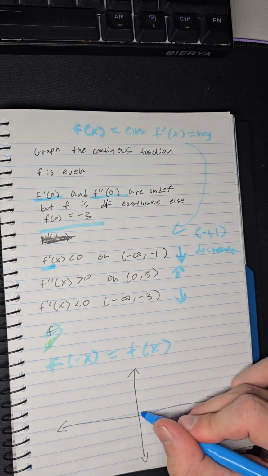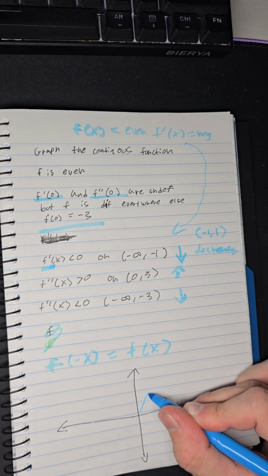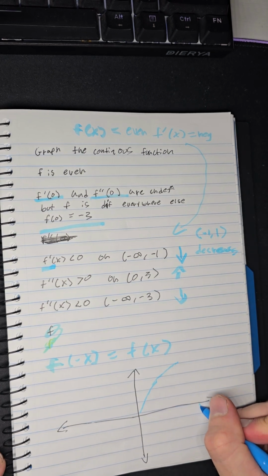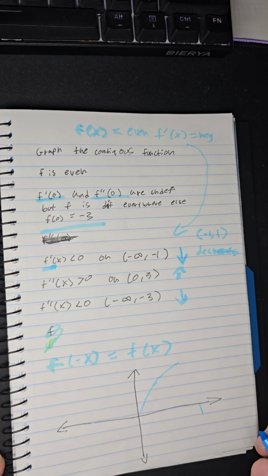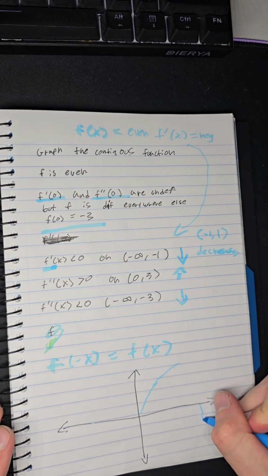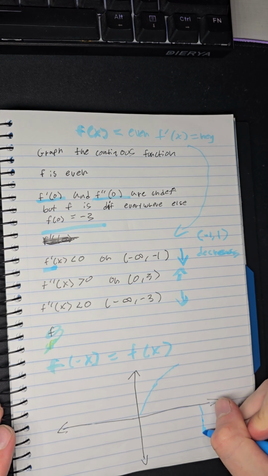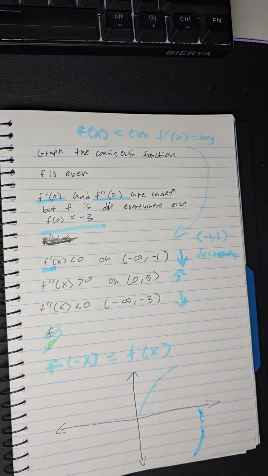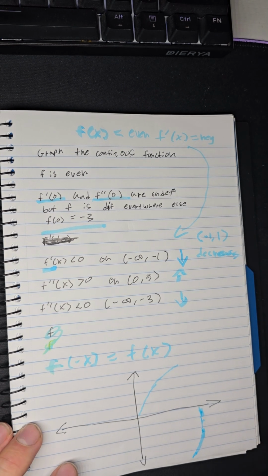We get a function that goes like this, and then we go down around 0, 3. There you go. Well, it's actually going up at 0, 3. Like that. This looks right. I just drew it, but it would keep going.